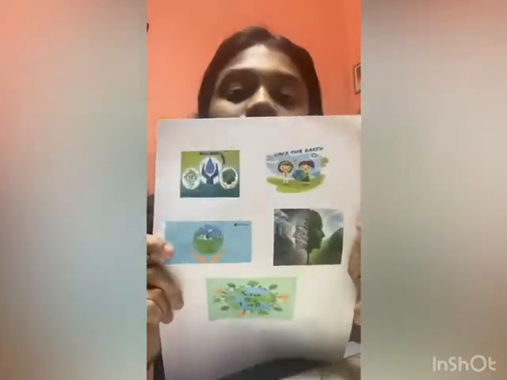Okay, so the last teaching aid for speaking skills is pictures. The pictures are based on the environment, and these are examples of the pictures. This activity will be suitable for 3 levels of proficiency students, which are beginner, intermediate, and advanced. So the activity procedures are: firstly, the teacher will explain about the environment in the classroom and randomly ask the students some questions about what nature is about and what the environment is about.